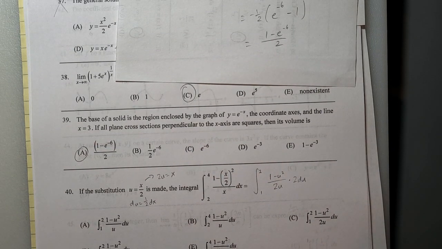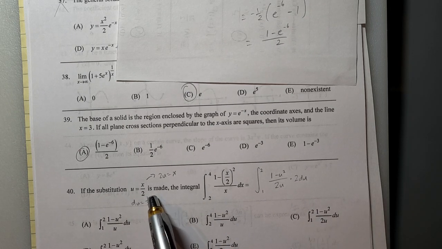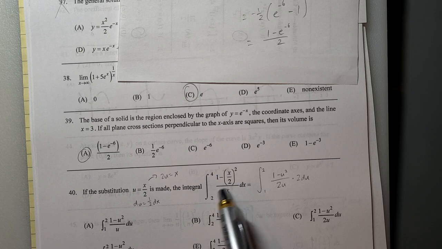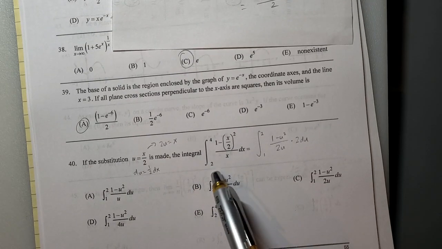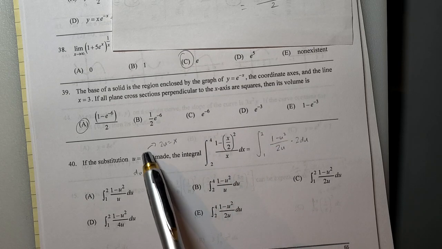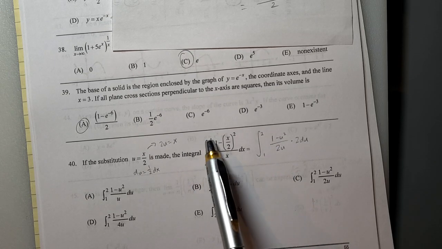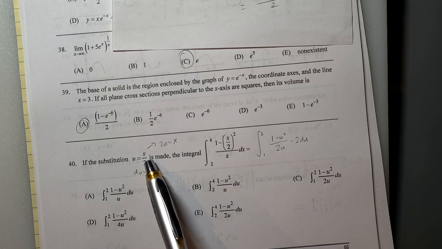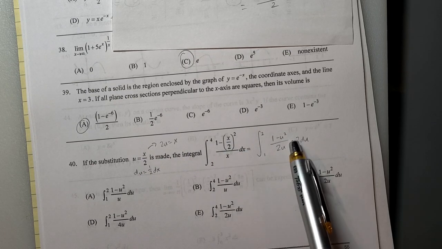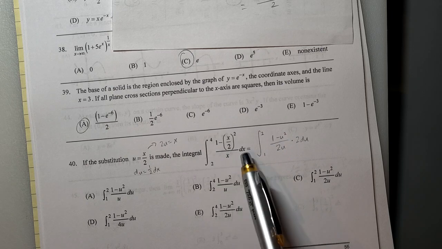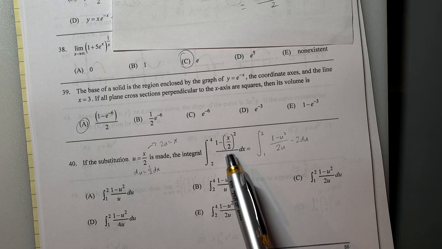Okay, here it looks like I solved most of it already. If the substitution u is x over 2 is made, the integral of this guy becomes what? Okay, so let's change our limits of integration. When x is 2, u is 1. When x is 4, u is 4 over 2, which is 2. 1 minus x over 2 is u, so 1 minus u squared. And then we need to substitute this dx and this x, okay?